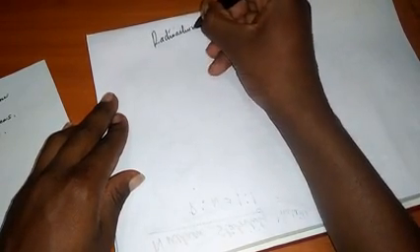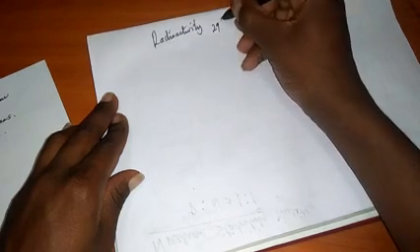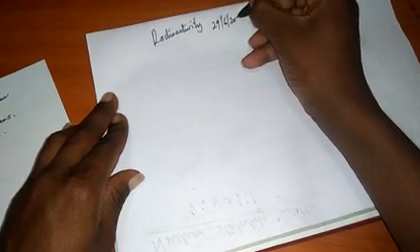Radioactivity, from Chapter 4, Physics. Today is the 29th of the 6th, 2020.